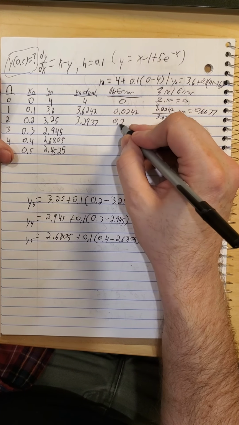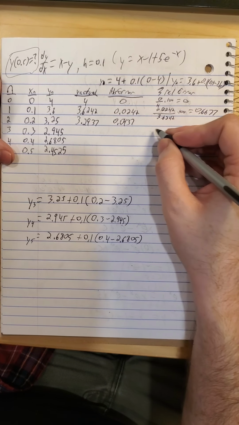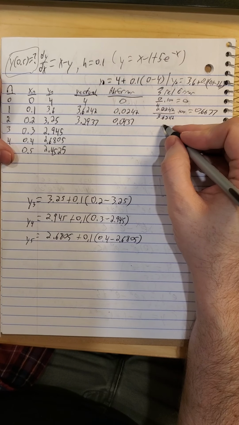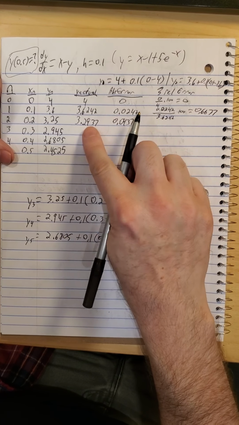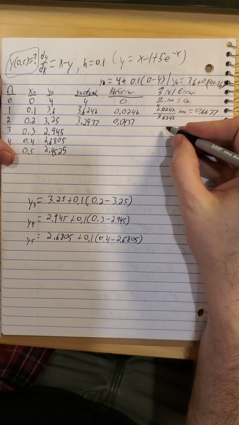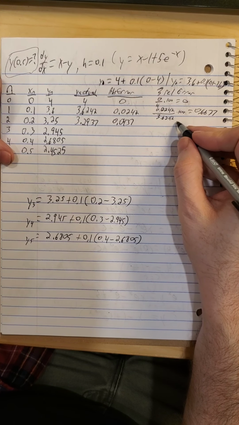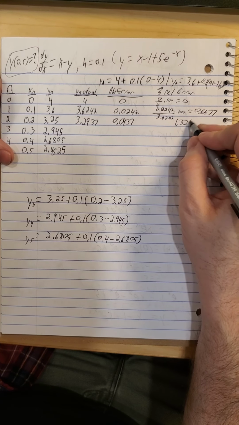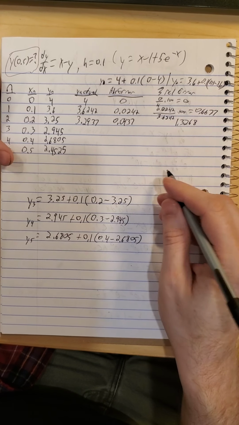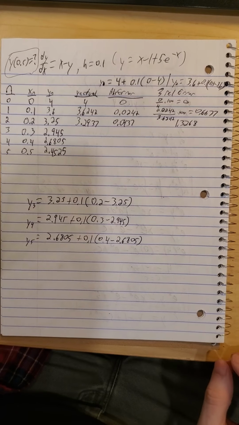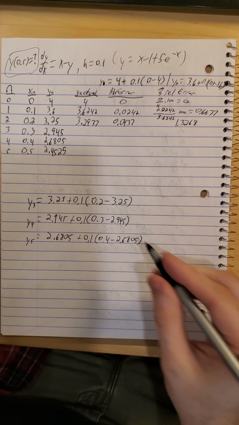So then 0.0437, and our percent relative error, this over this, and slide the decimal 2 spots. Error over actual and times 100. So we get 1.3268, so about 1 1/3% error on that one.